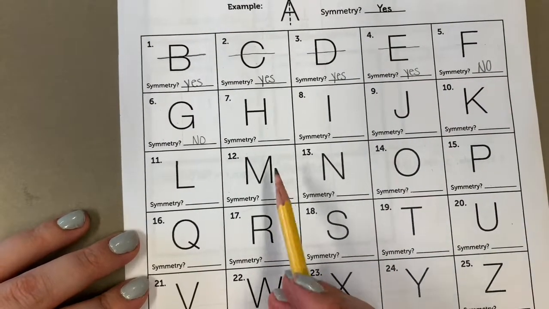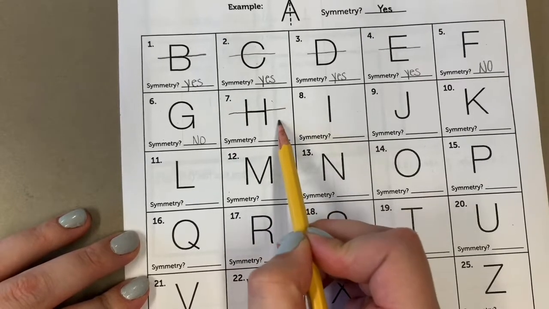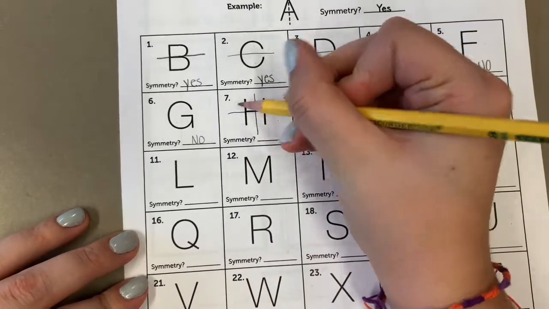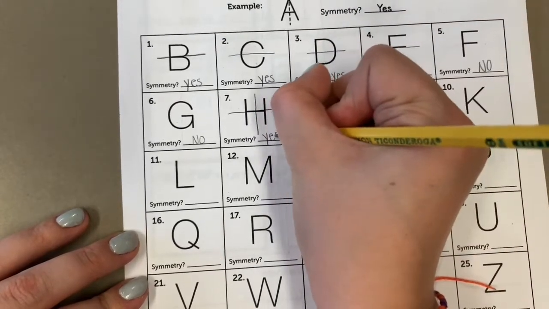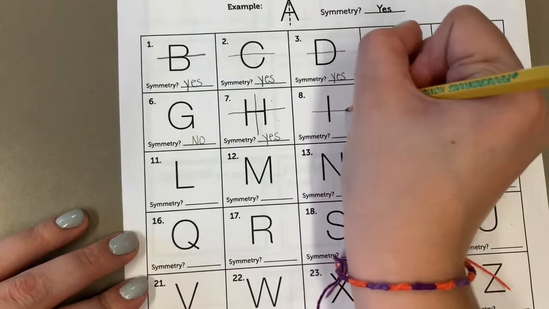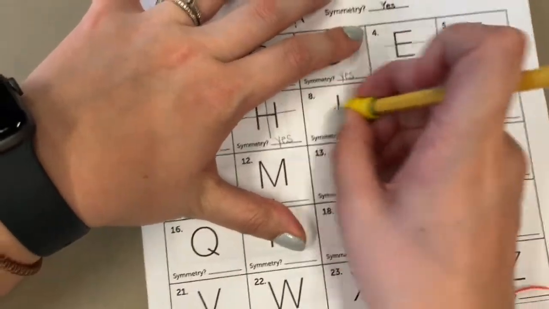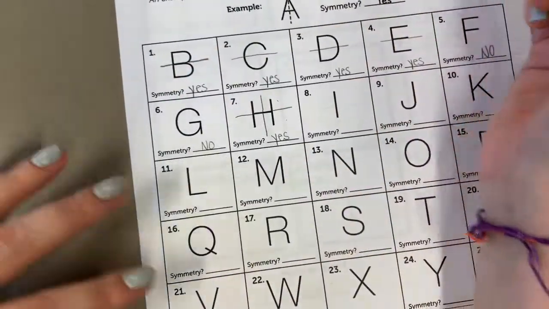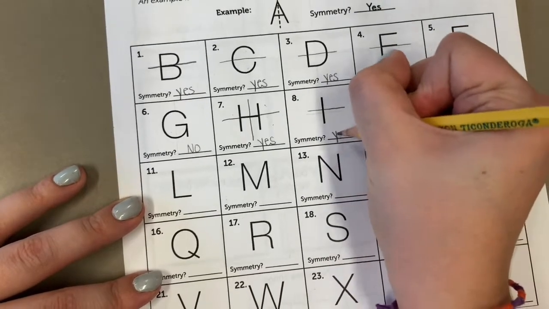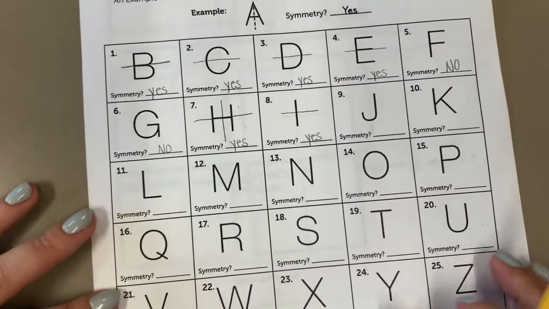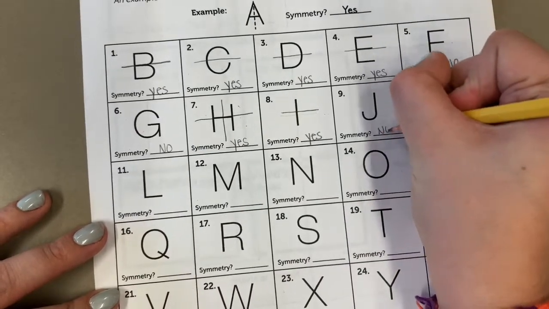The letter H actually has two lines of symmetry. I could cut it from top and bottom, or I could draw a line of symmetry so both sides are the same. So the answer is yes. The letter I has a line of symmetry. We are human, so it's not going to be perfect. I'm going to try and make mine just a little bit more accurate than that. And I'm going to say yes. J does not have a line of symmetry. Top and bottom wouldn't match, the sides would not match, so no.